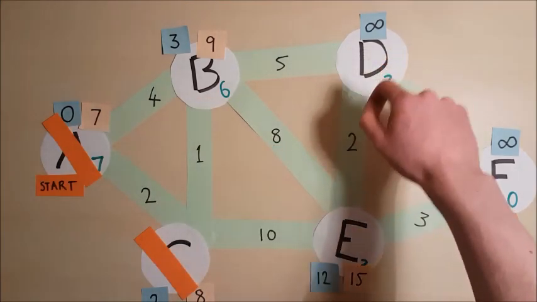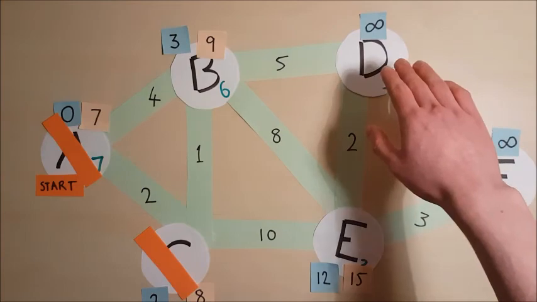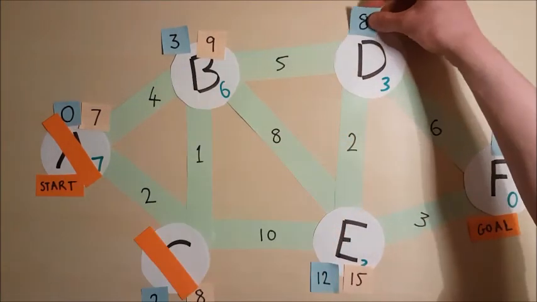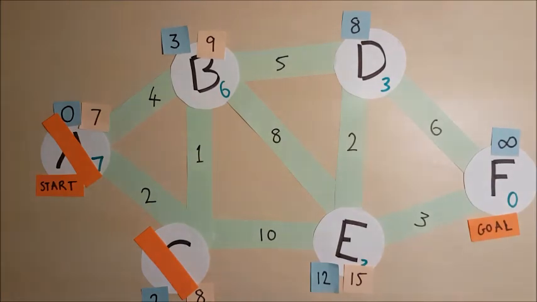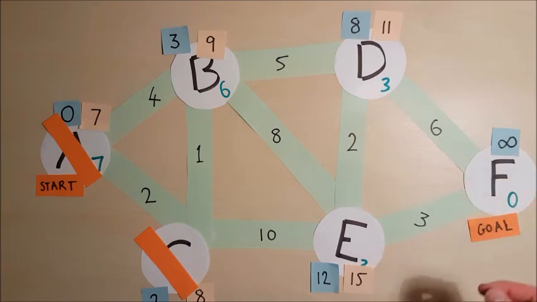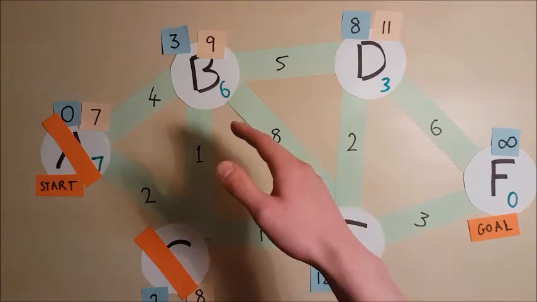B to D, so D's tentative value is 3 plus 5, which is 8. And then its A-star score is 8 plus 3, being 11. And we'll also look at the other neighbours of B, being E. So can we get to E any quicker from B?